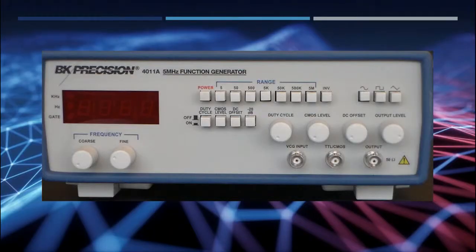Alright, so there are some other parameters that may or may not be available on certain function generators. On this model here, you'll see a couple of them that are available on some and not available on others. The first one would be the DC offset. For the DC offset, you would turn the knob here, but before you do that, you'd have to tell the function generator that you want to adjust the DC offset.